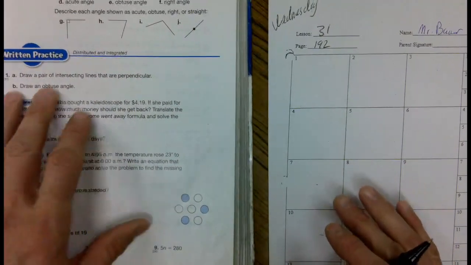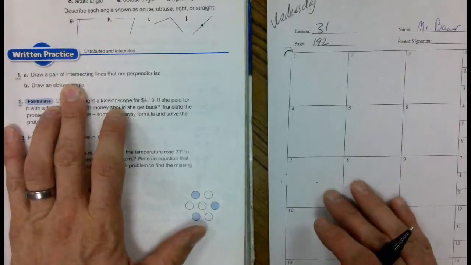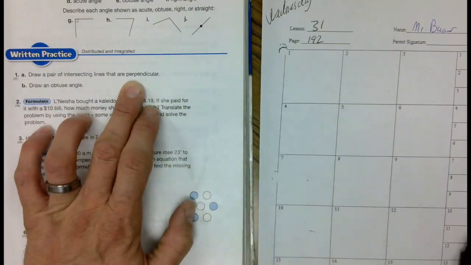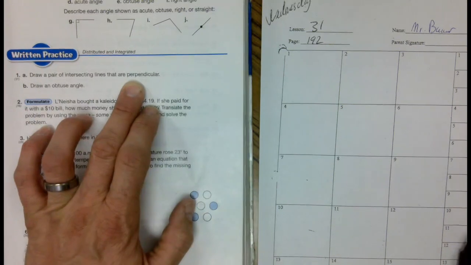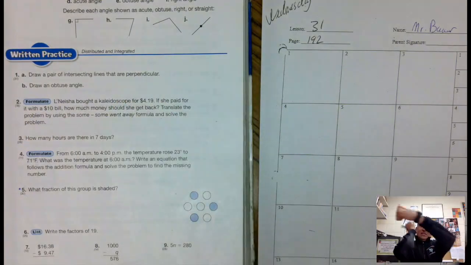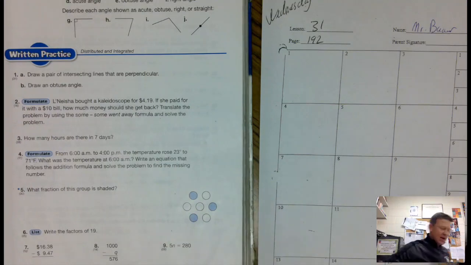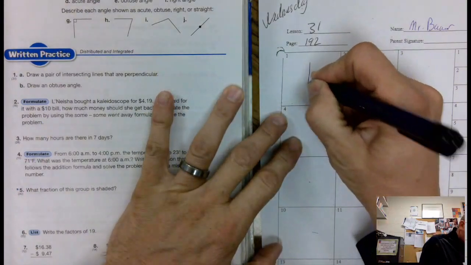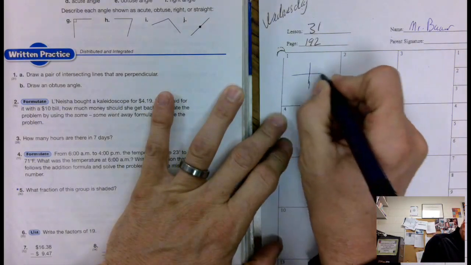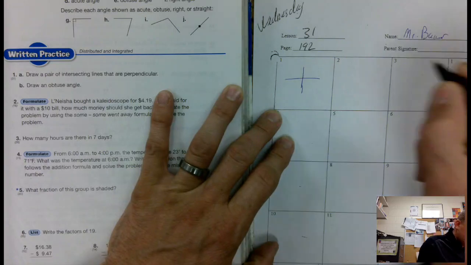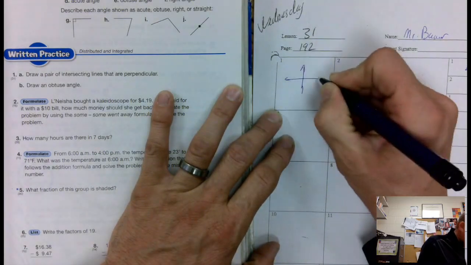Here comes from today's lesson. It says draw a pair of intersecting lines that are perpendicular. If you see perpendicular, it looks like this, or perpendicular looks like this. It's got to have that right angle in there. So I'm going to go ahead and make mine look like an intersection of a road. Boom. Perpendicular lines. Lines have arrows, so make sure you have arrows on those.